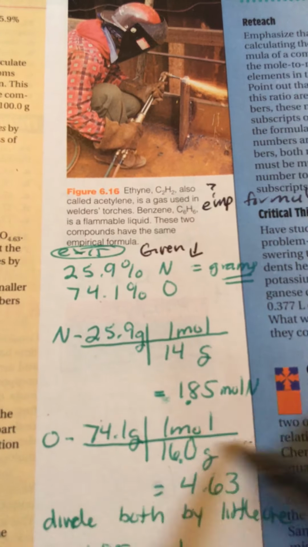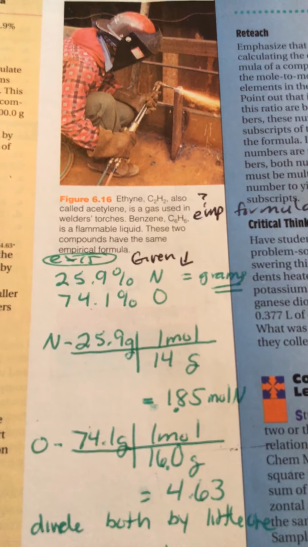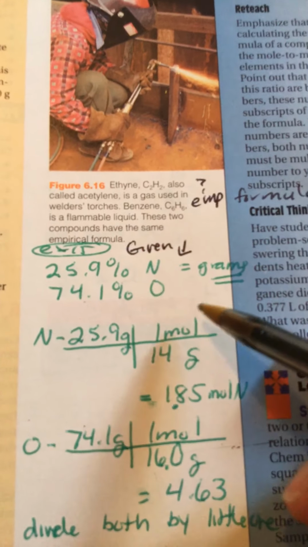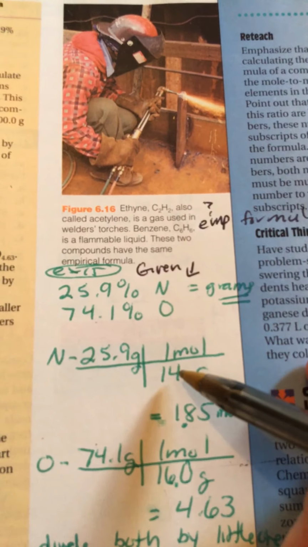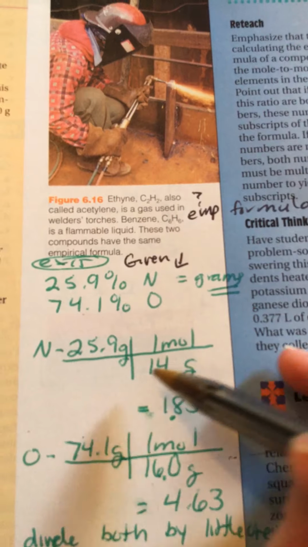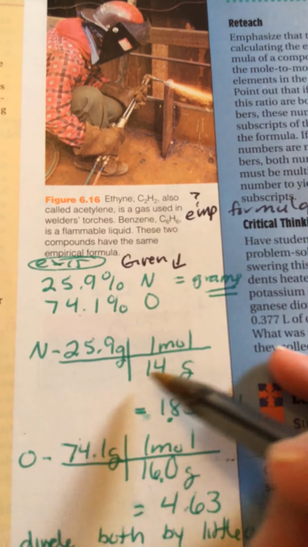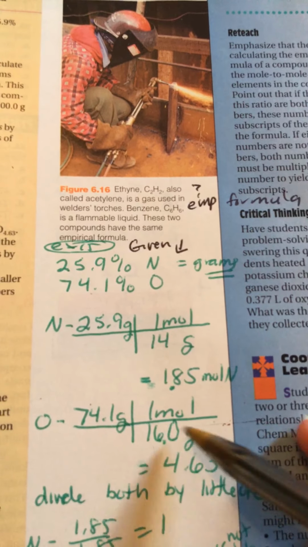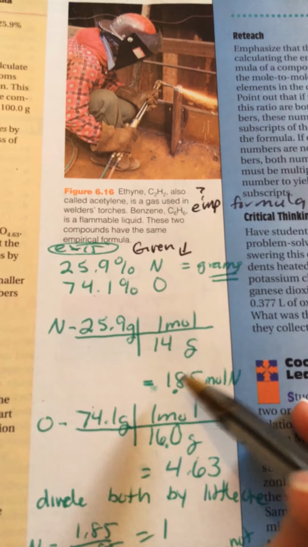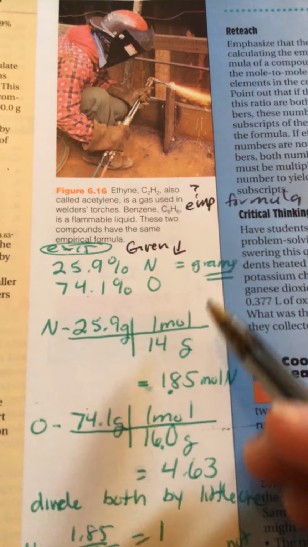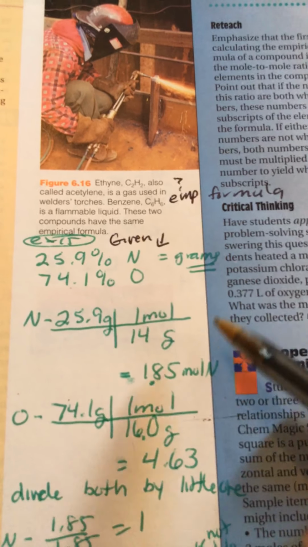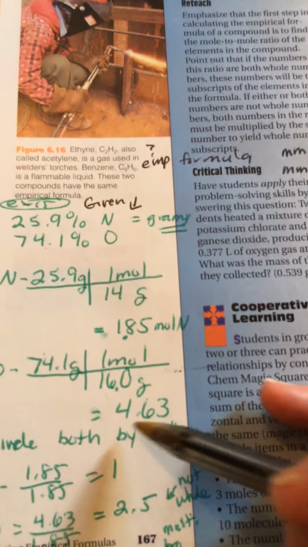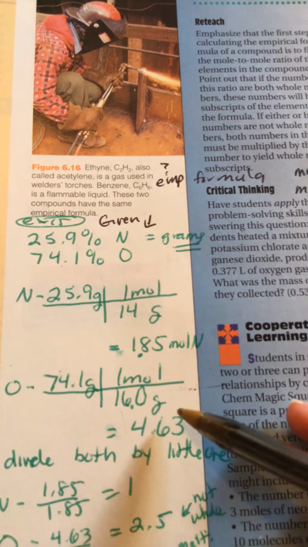We draw our railroad tracks because we want to change these to moles. And we look on the periodic table and find the molar mass. Nitrogen is 14 grams per mole, so grams goes with 14, 1 goes with the moles, and oxygen is 16 off the periodic table, grams per mole. Grams are going to cancel out, and for both of them, we're going to be left with moles. I get 1.85 moles here and 4.63 moles here.